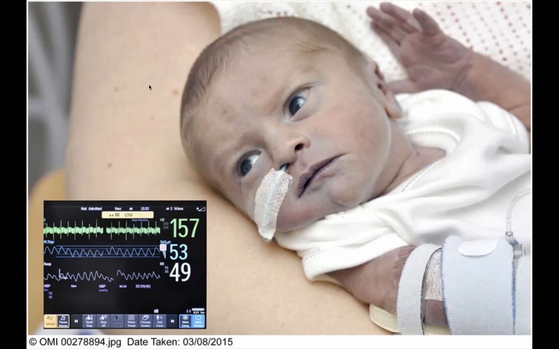Okay, suppose the child is cyanosed and the SpO2 is 50, now the SpO2 is 53. So you gave oxygen to the child and the child is not improving. The child is not improving with your oxygenation. So what do you suspect in this child? That he has a cardiac pathology, not a pulmonary pathology.